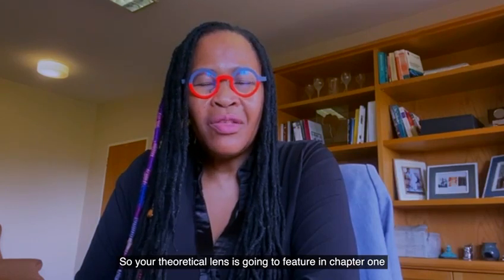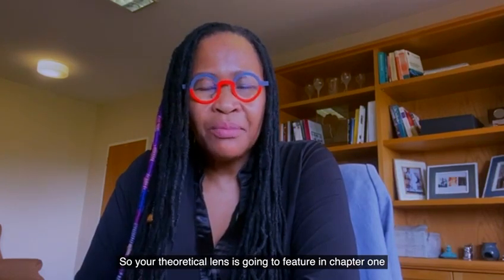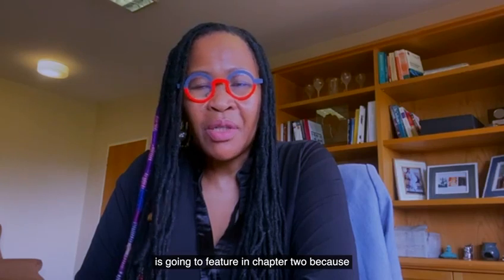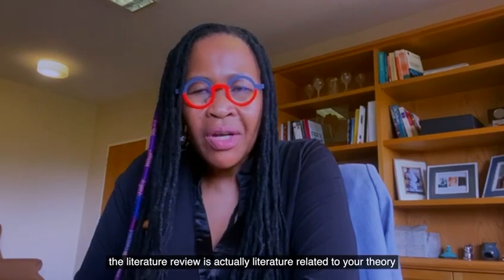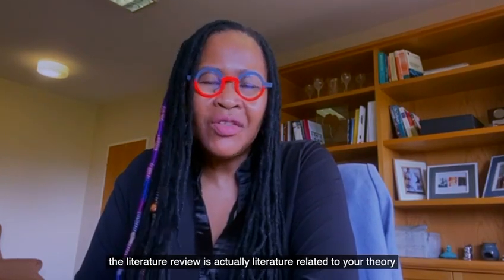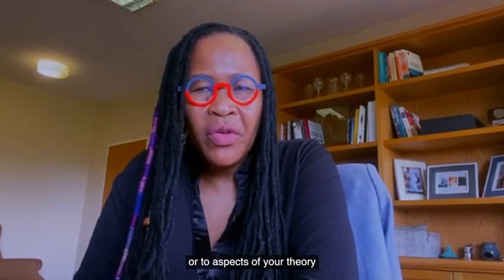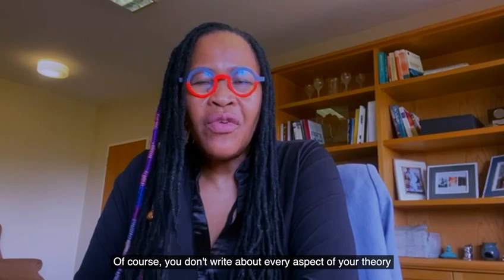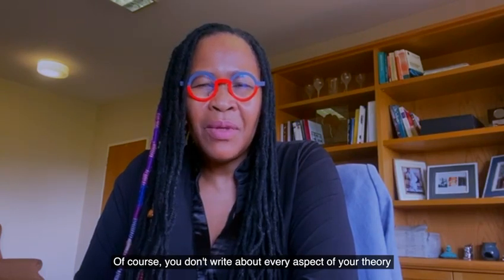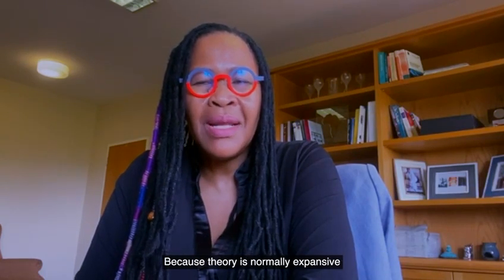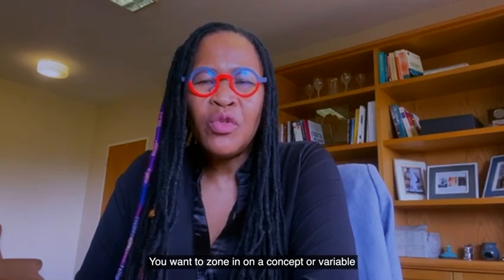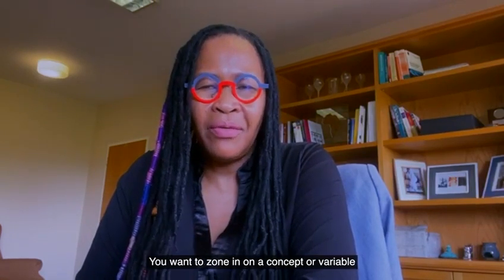So your theoretical lens is going to feature in chapter 1, it's going to feature in chapter 2, because the literature review is actually literature related to your theory or to aspects of your theory. Of course, you don't write about every aspect of a theory, because theory is normally expansive. You want to zone in on a concept or a variable.